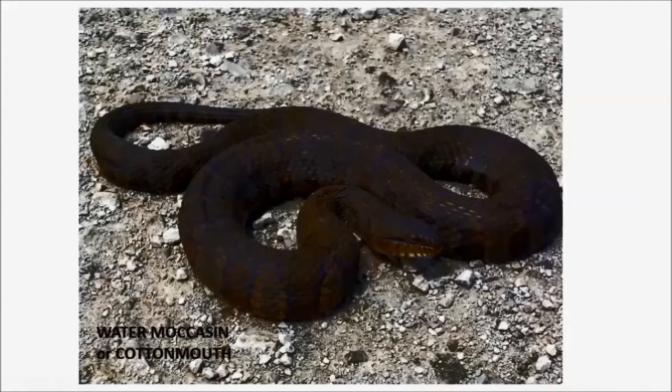Keeled scales cover their body with raised ridges running lengthwise in the center of the scale. Because of their keeled scales, water moccasins do not appear shiny, but instead appear dull with a non-reflective surface. The easiest way to identify the water moccasin from a non-venomous water snake is to check its head.